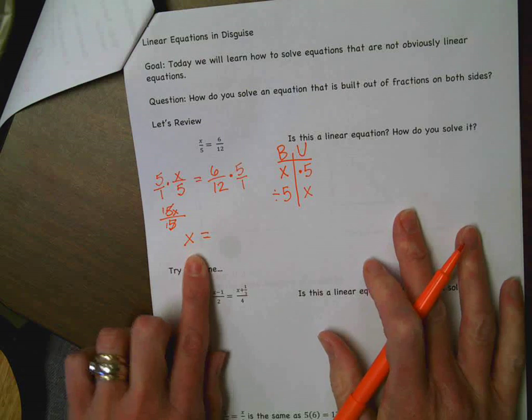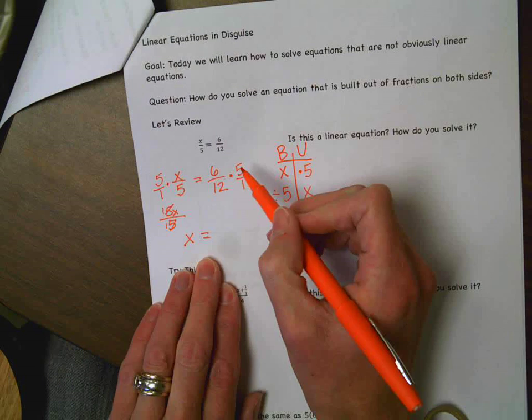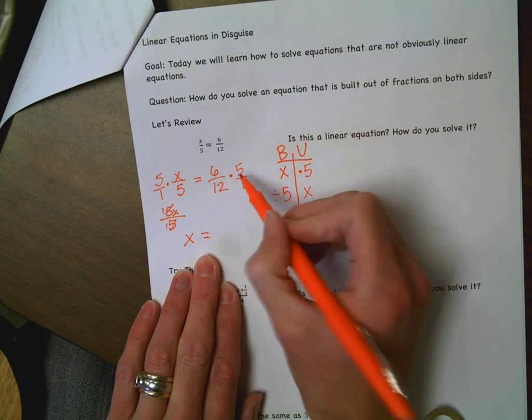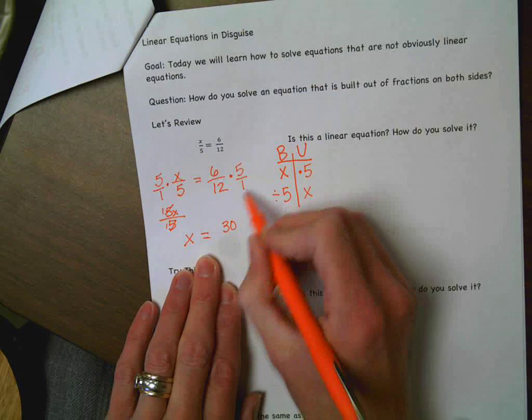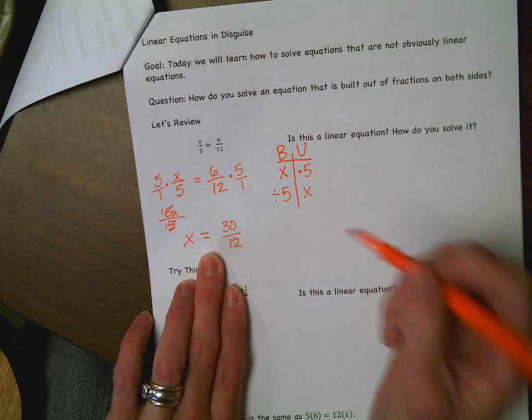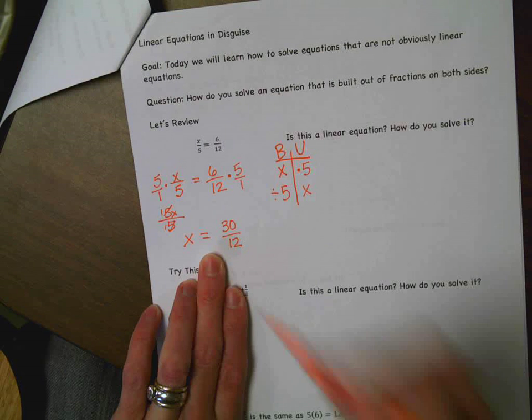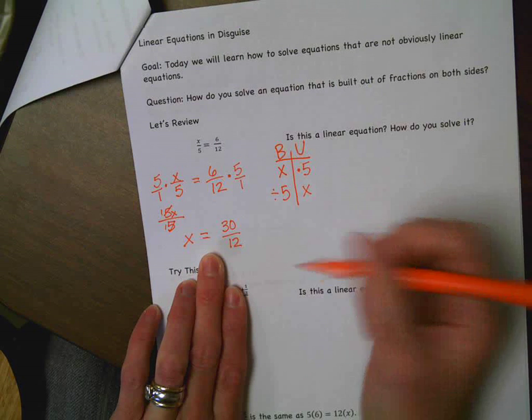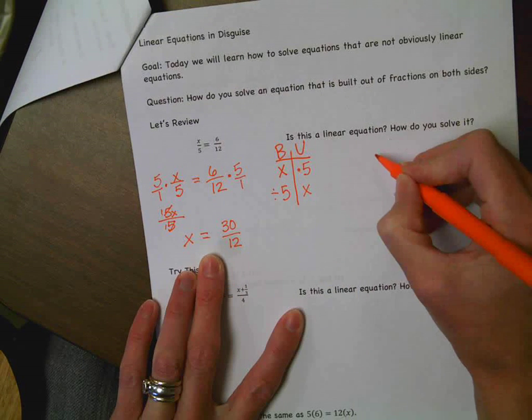And so we can keep going. All right, so now I look over here and I do the same process and I say, okay, 6 times 5 is 30, 12 times 1 is 12. And so what our answer comes out to being is 30 twelfths. So now let's plug that in and see if it works.